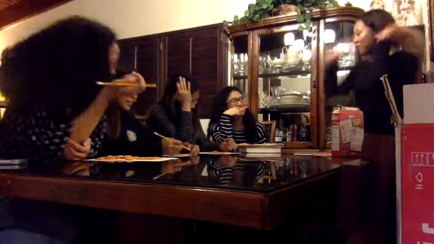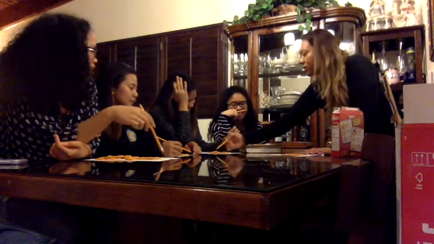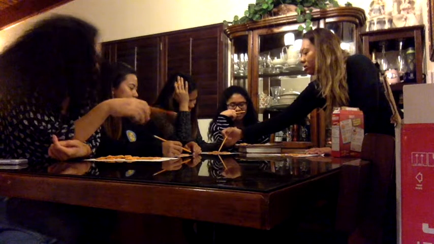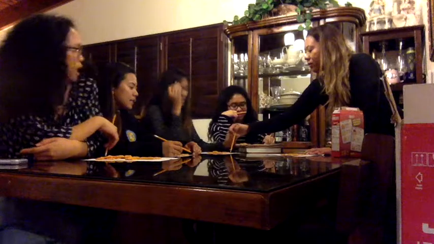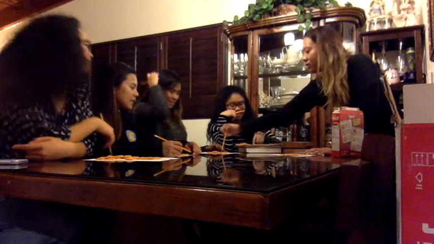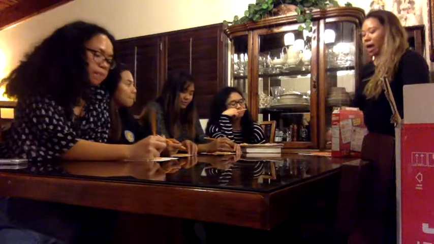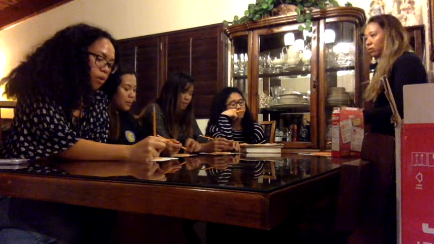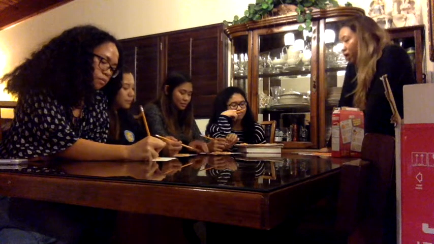Because if we count all the sides, we count each one. We're going to go right here and just go like this. 1, 2, 3. Count with me. 4, 5, 6, 7, 8, 9, 10, 11, 12. 12. So is that our area or is that our perimeter? Perimeter. That's our perimeter.